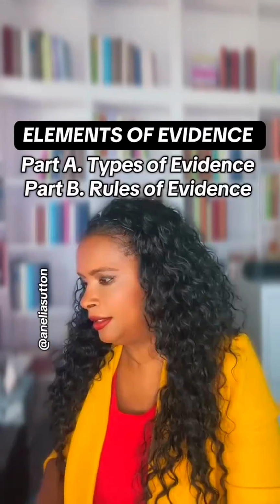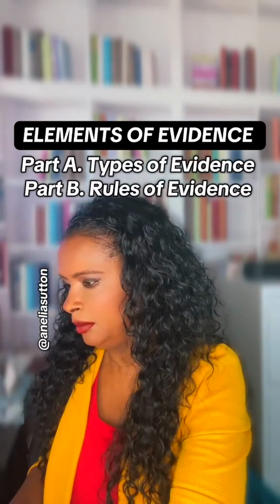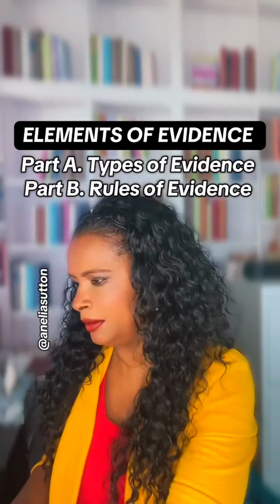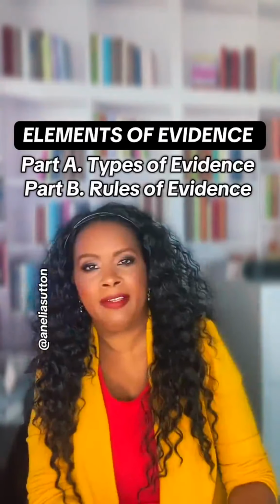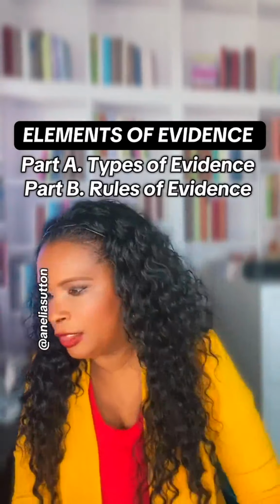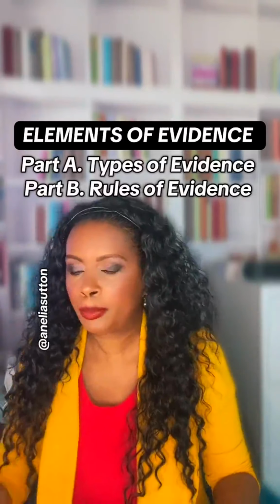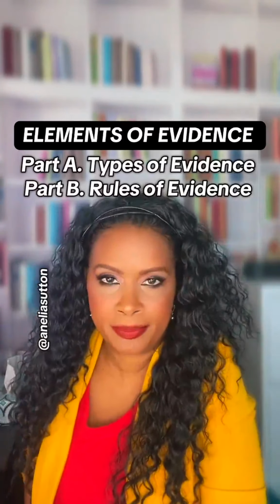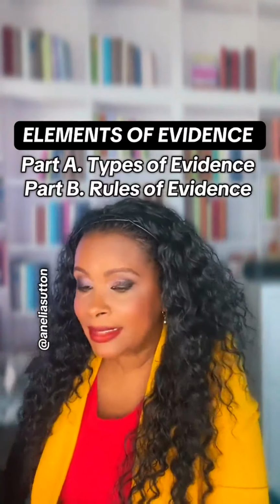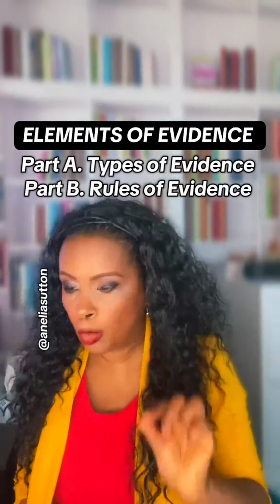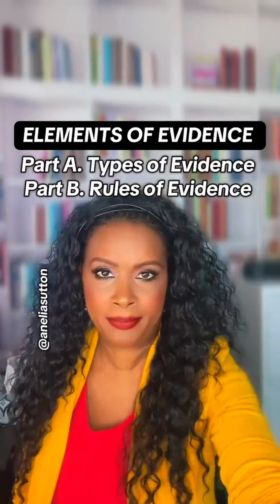Let me scroll down to... I think I kept it pretty simple. Evidence is the foundation of any legal case. It includes the facts, documents, and testimony presented in court to prove or disprove a claim. Simple, straightforward. Understanding the different types and the rules of evidence is crucial for effectively building a case.